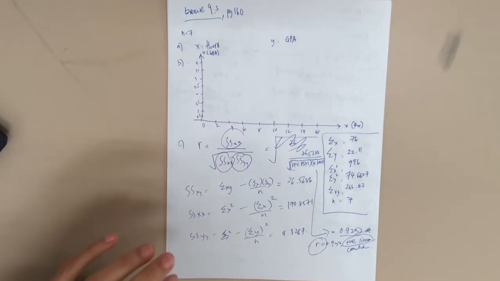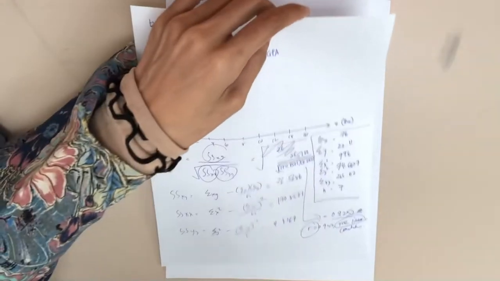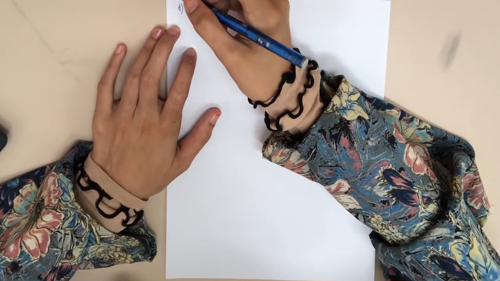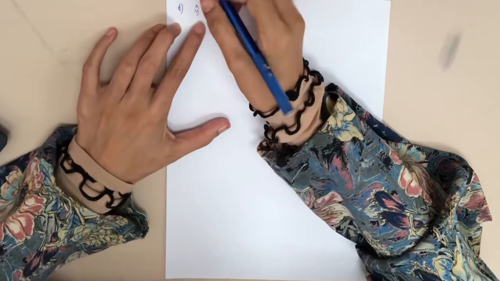So now we go to question D. Find the least square regression line. This is what we have learned before.